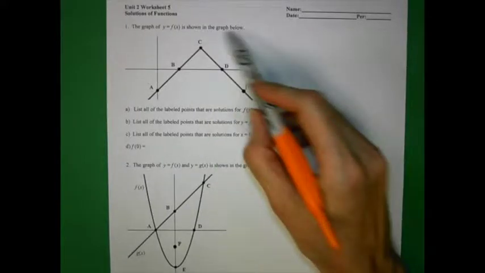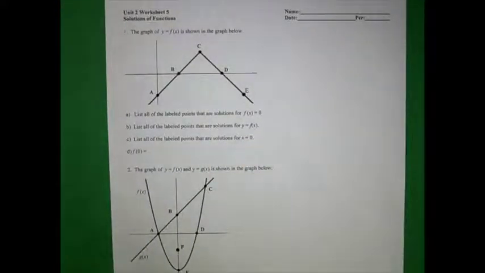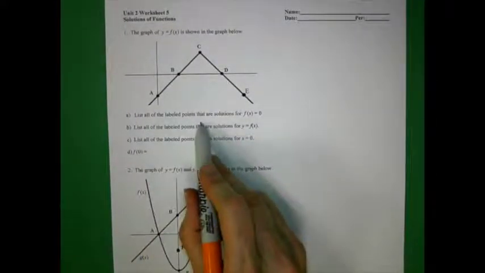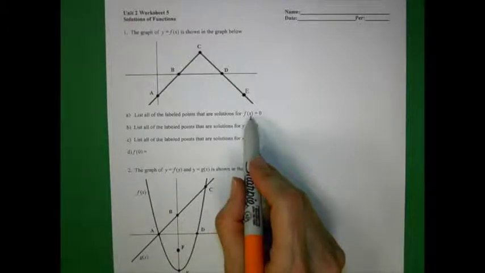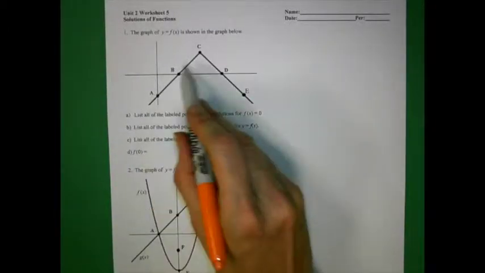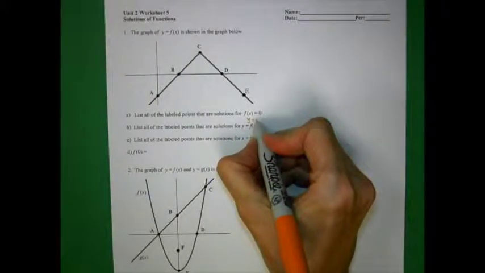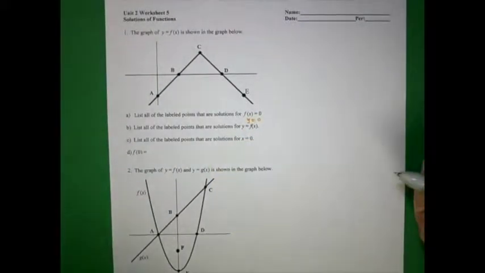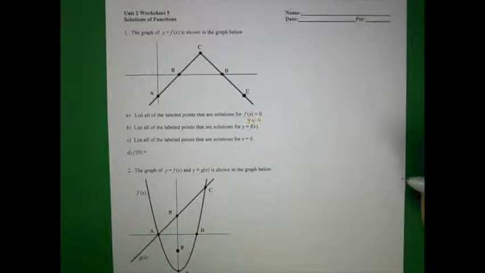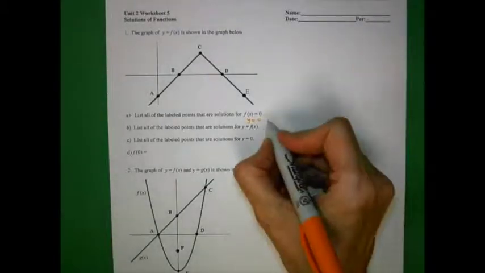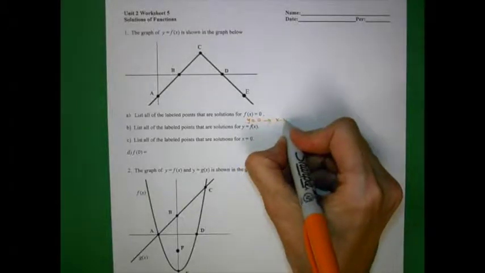The graph of f of x is shown here, and it says list all of the labeled points that are solutions for f of x equals 0. So this is f of x, and f of x equals 0 means that the y value would be 0. If you think back to how you find x and y intercepts, if y is 0, that means that you will have an x-intercept.